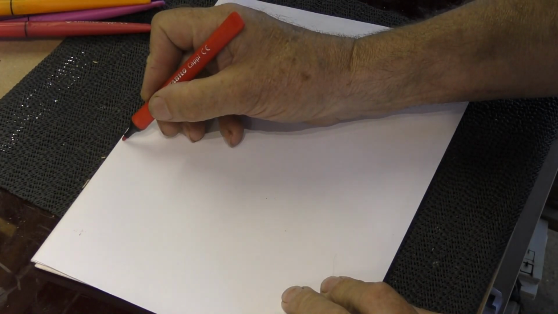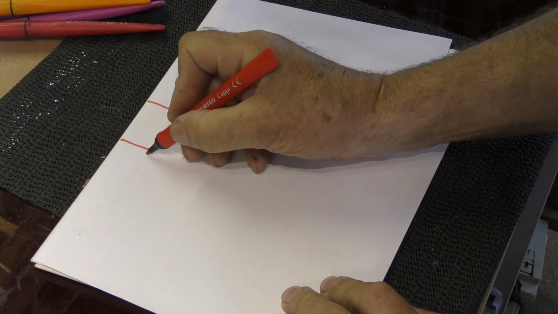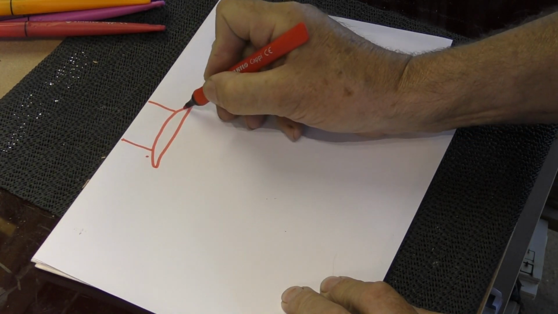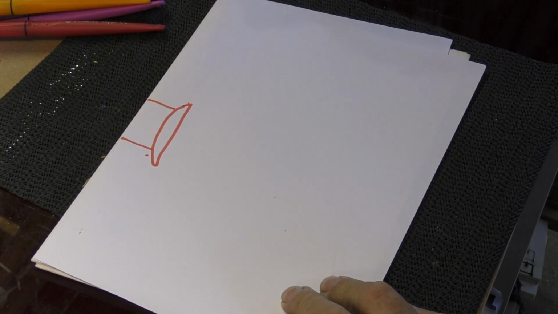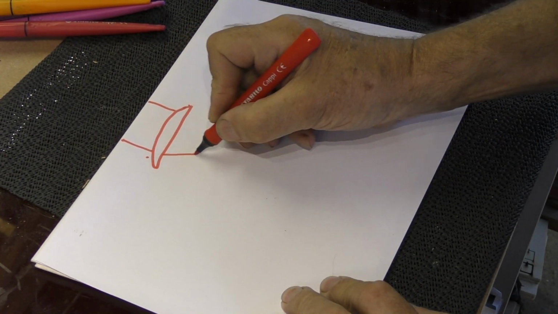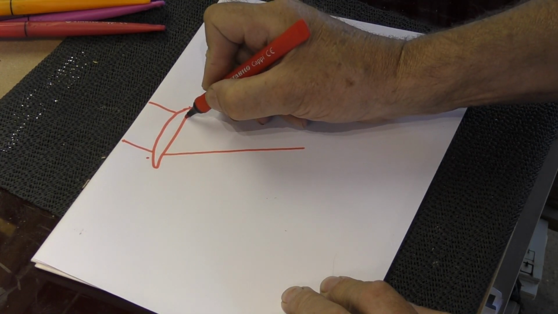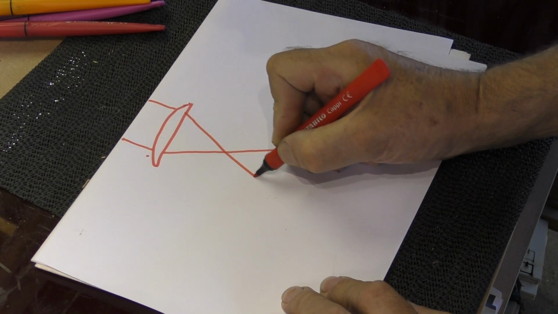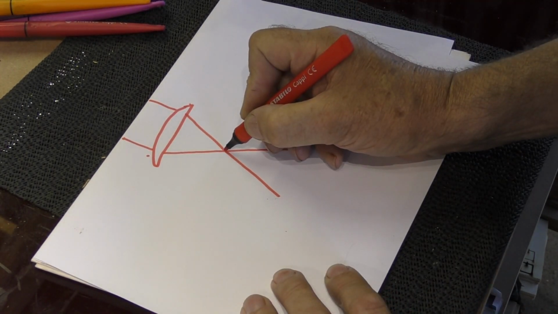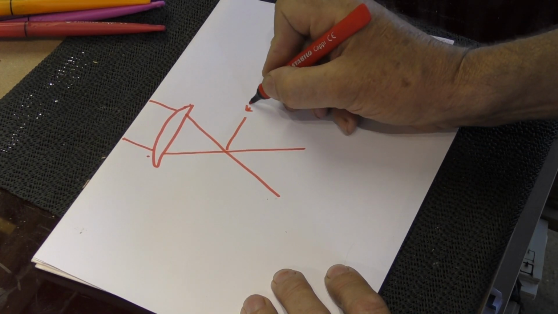Okay, let's begin with a couple of basics. Laser beam, lens, light passing through the lens, travels in straight lines, and we'll just draw the extreme rays like that. This point here where the rays cross over is called the focal point.